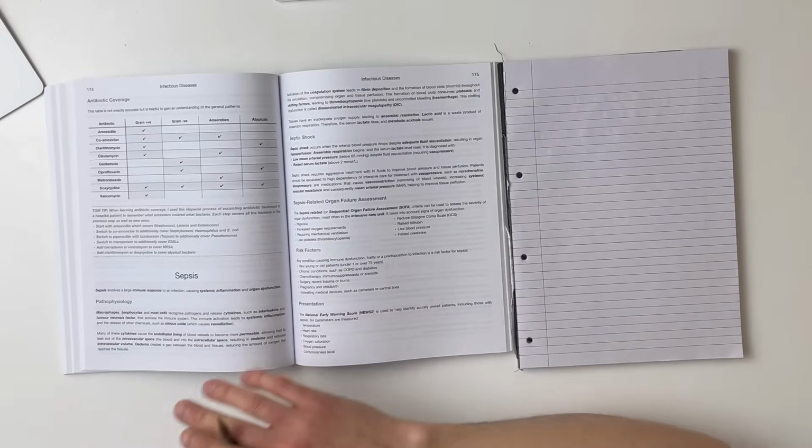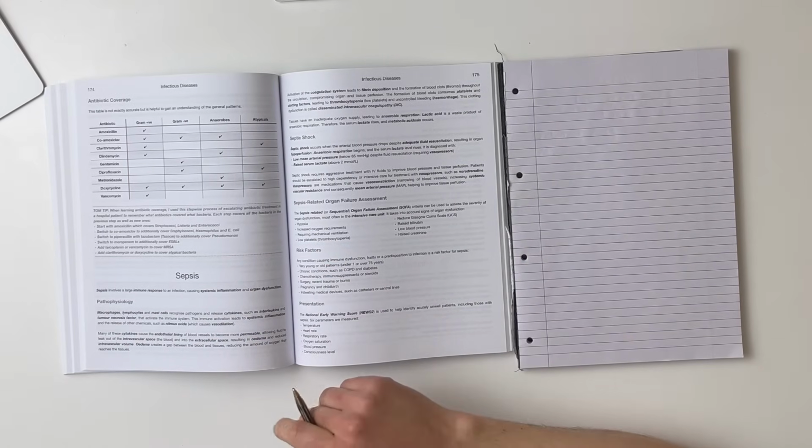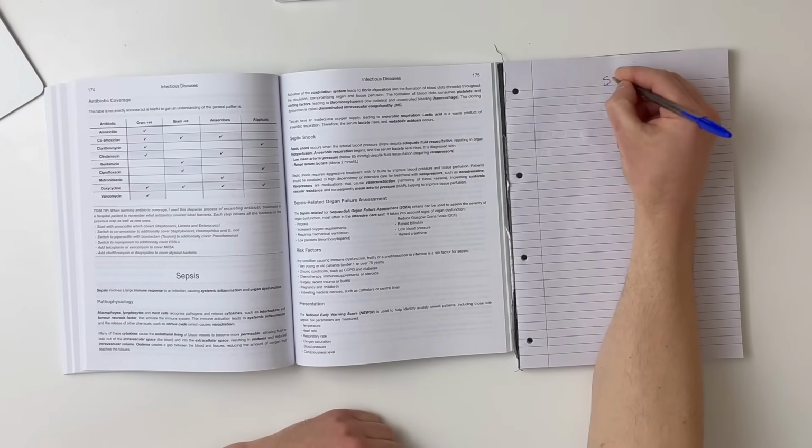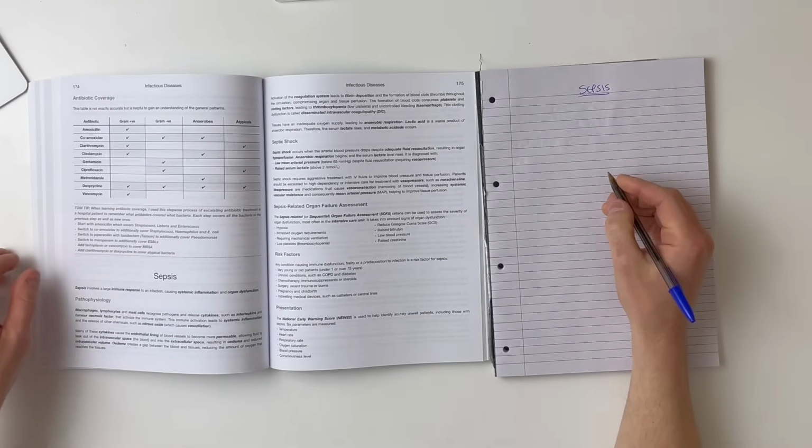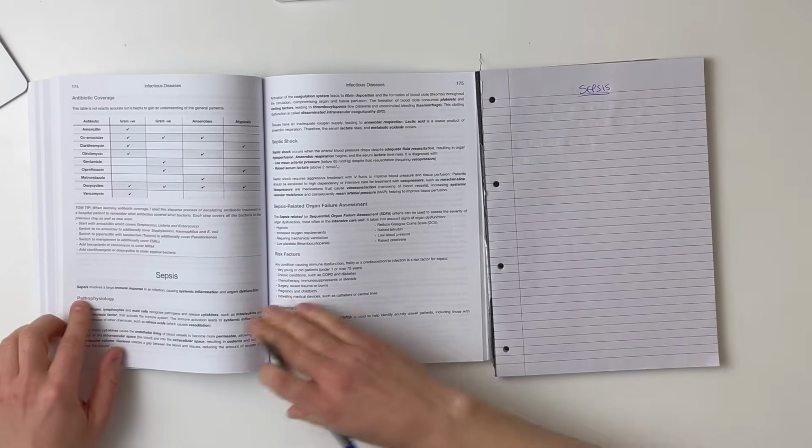You open the book, let's say you're studying sepsis, and you almost rote copy it. You're doing a topic on sepsis, and you're reading through this.